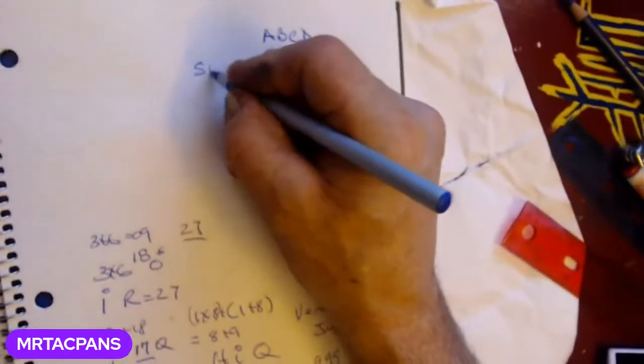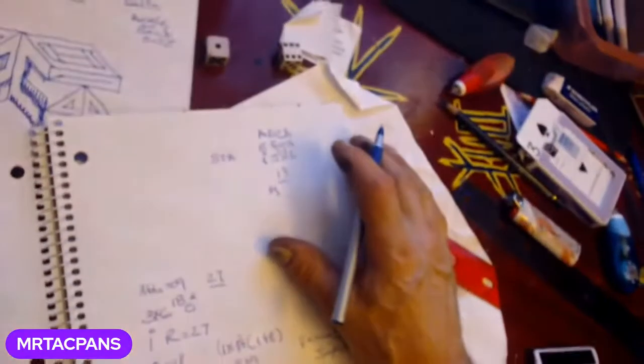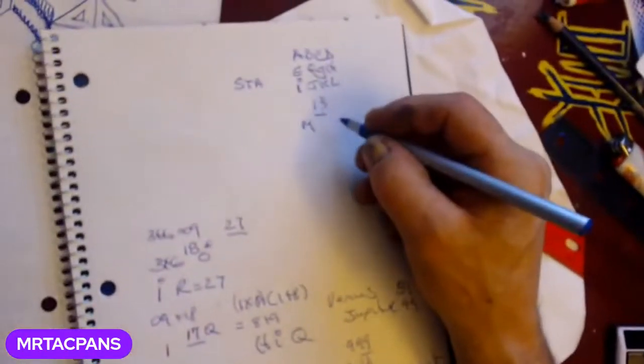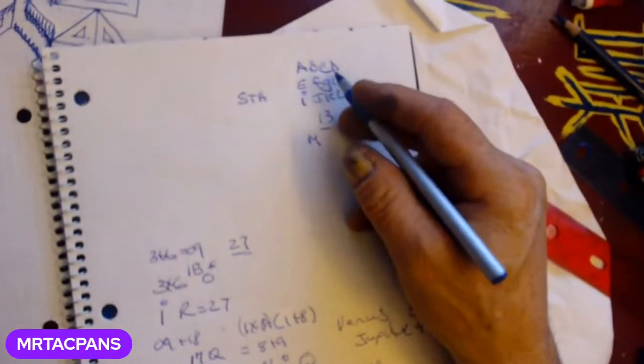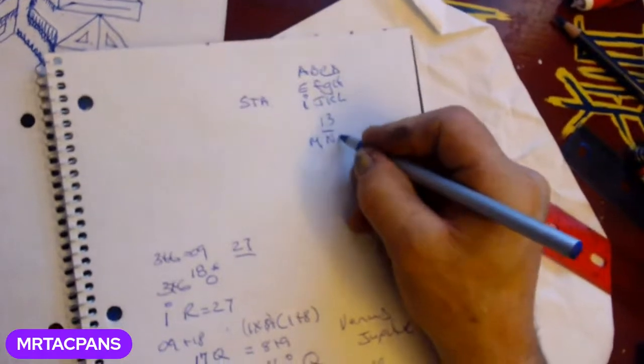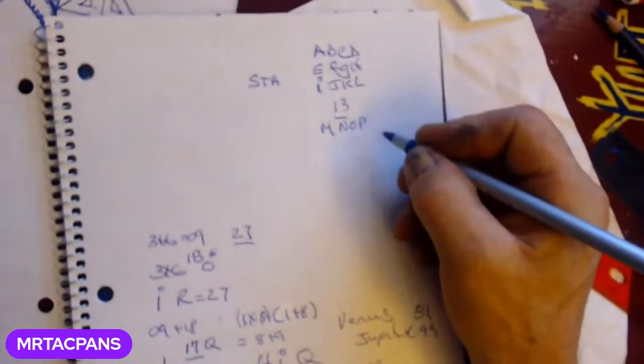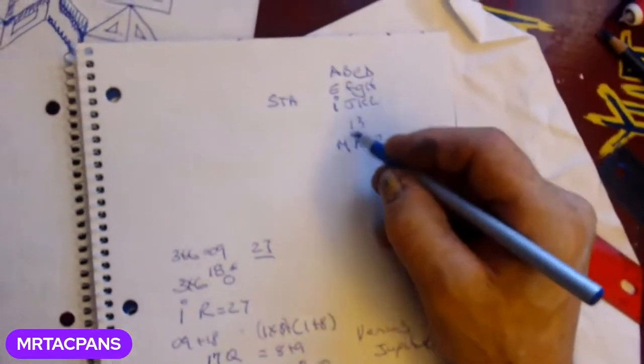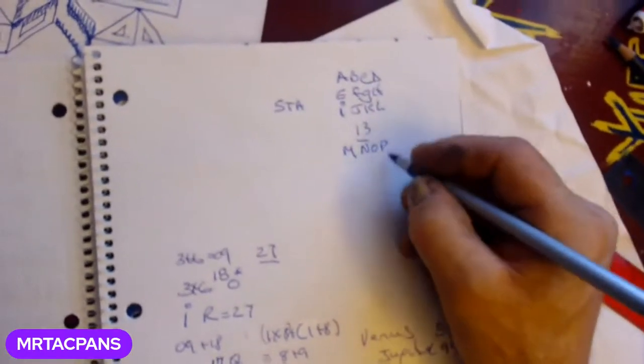This is standard. Remember, there's standard, and then there's standard and standard and standard. And then there's 4 levels of standard, and it creates a pyramid, right? So we have M, N, O, P. So inside of this, we have 13, 14, 15, and 16.